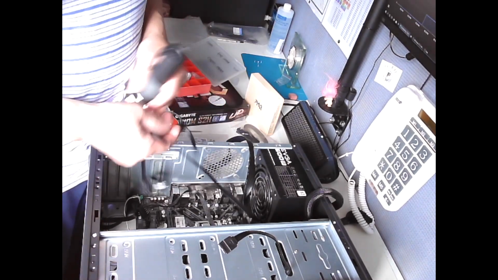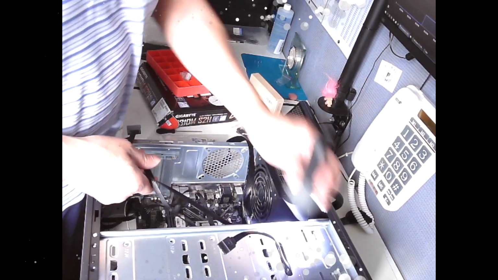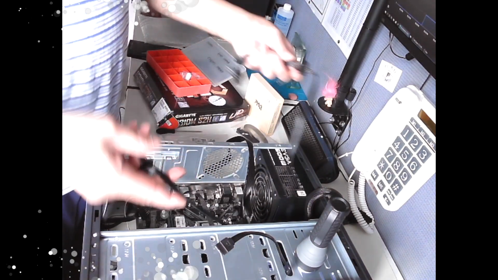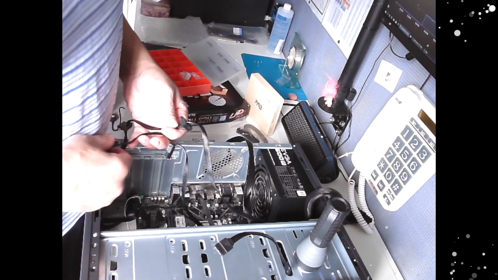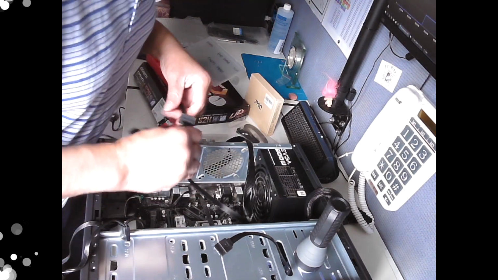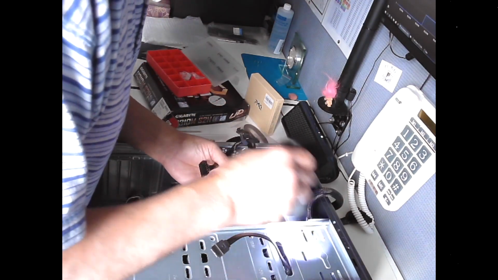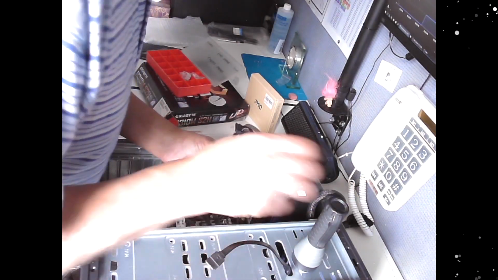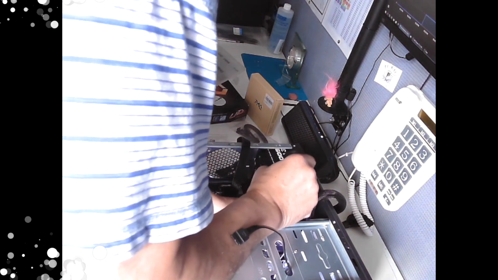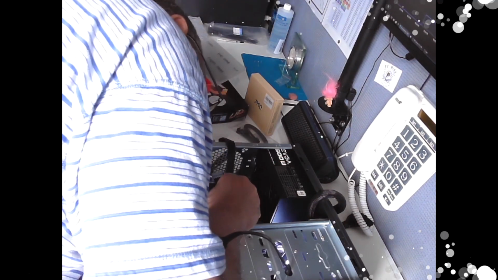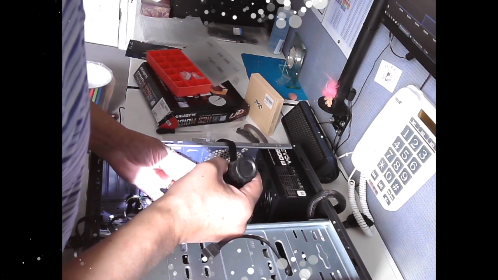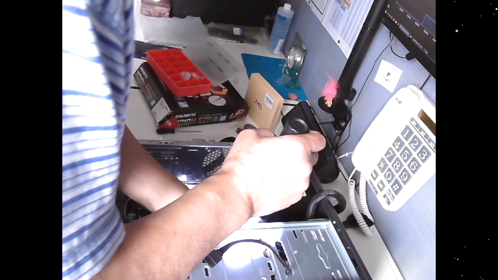The thing is, I've got a combination of Molex and SATA. I don't know why they bother putting Molex on these anymore, because the standard is not really required any longer. Right, so just to manipulate this, yes, this end, great.